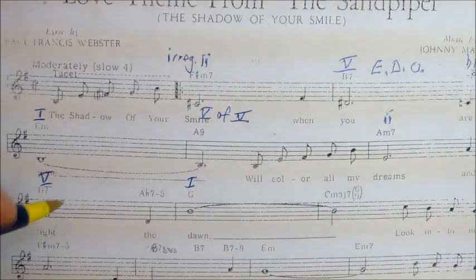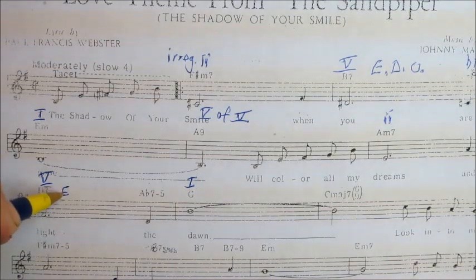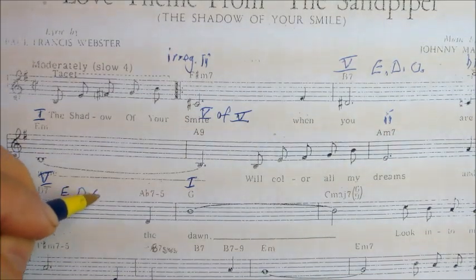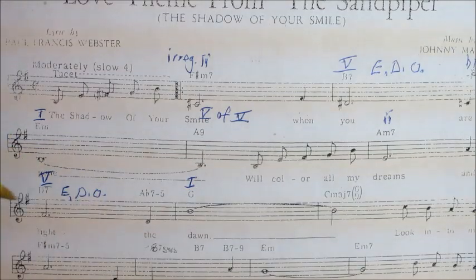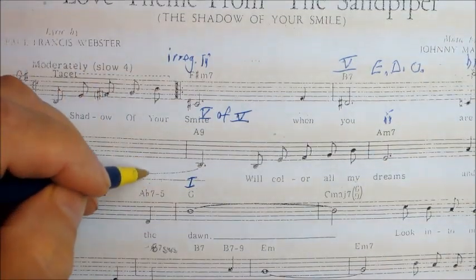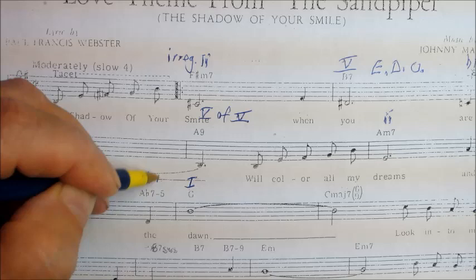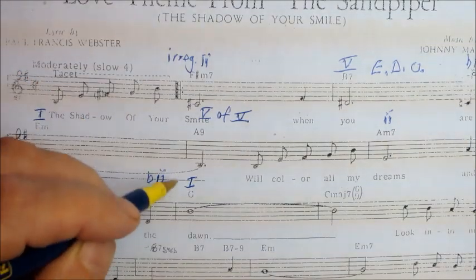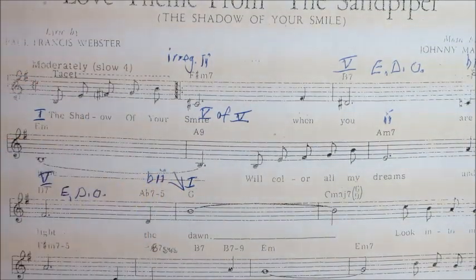He's going to do, at this point, equal division of the octave, leaping a tritone up to a flat, which in G would be a flat 2 chord, and then dropping down onto the G 1 chord. Then he moves on along to the 4 chord.